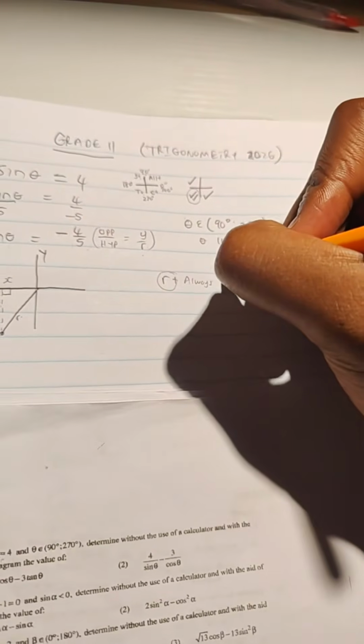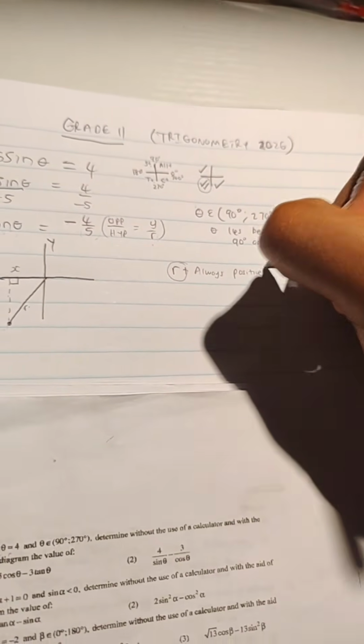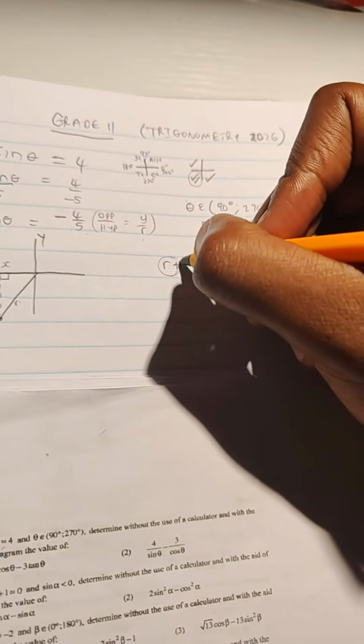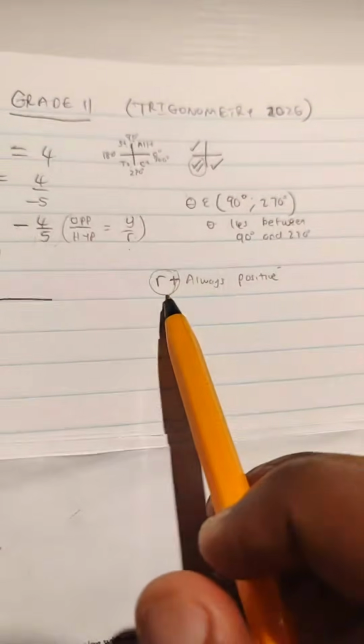R is always positive for any diagram. We need to always remember that R is forever and always positive.